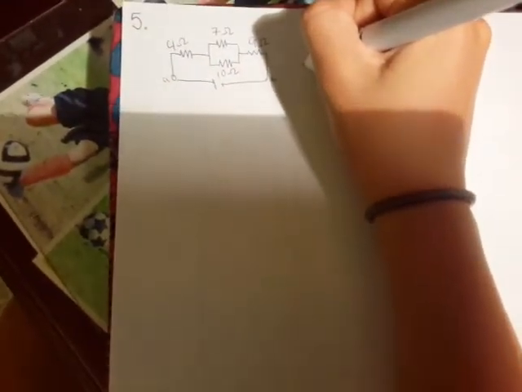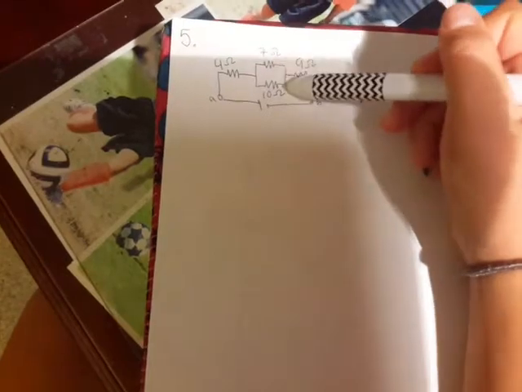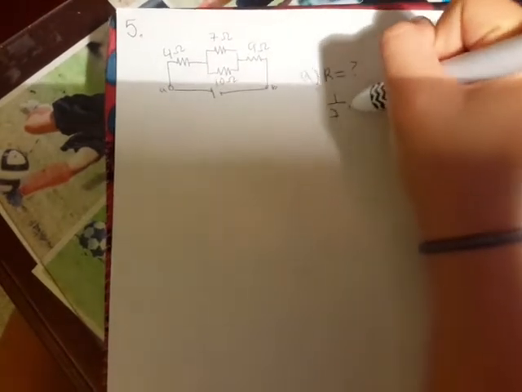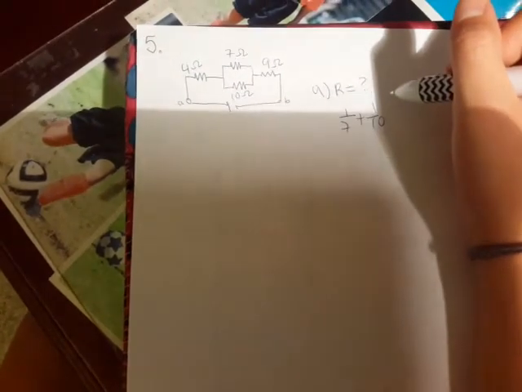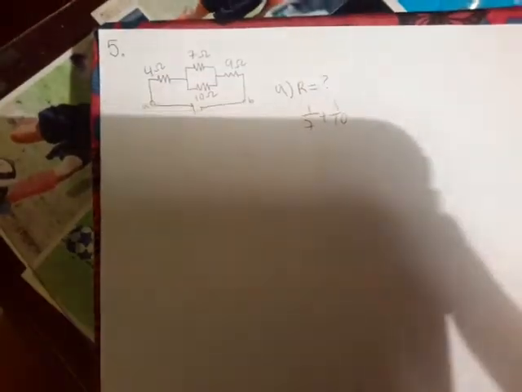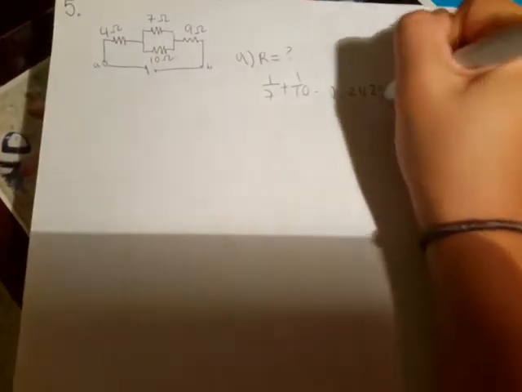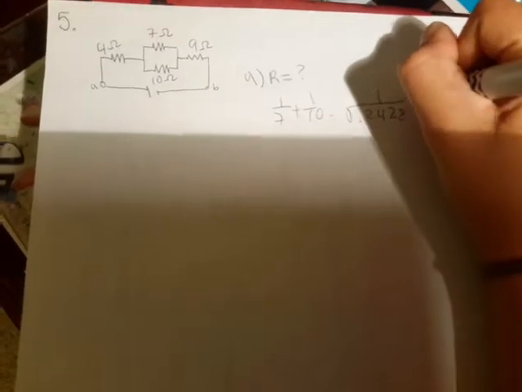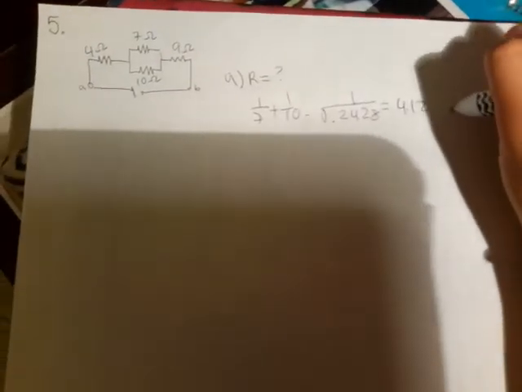So you first need to combine them. You can combine these two because they're in parallel. You have to do 1 over both of them, so it'd be 1 over 7 plus 1 over 10, and then you have to divide. When you do that, you get 0.2428. And then you have to do 1 over that, and you're going to get 4.12.